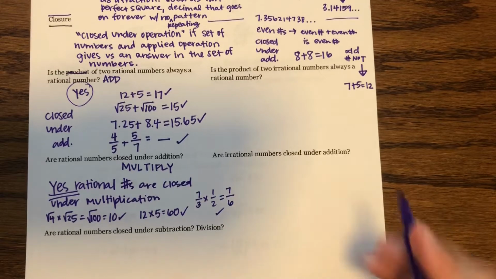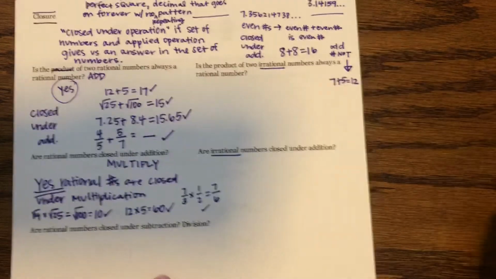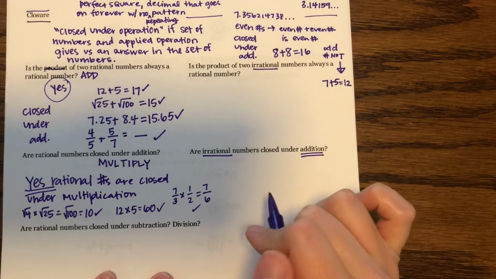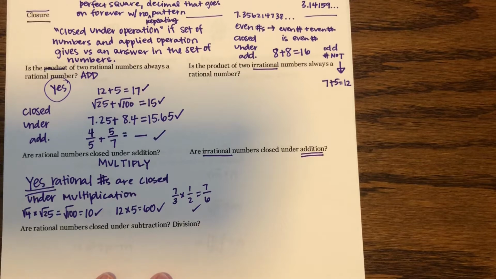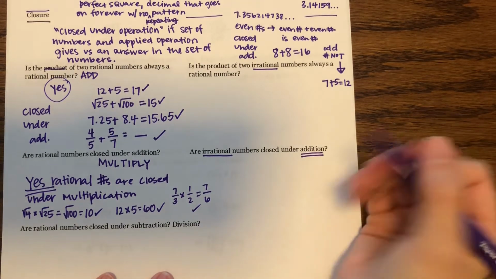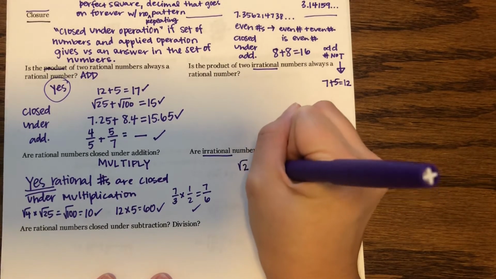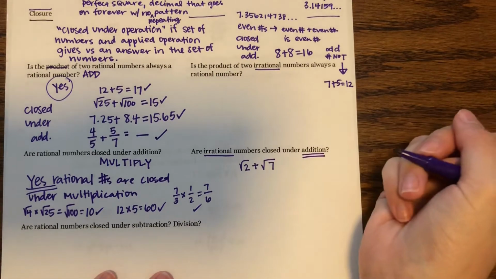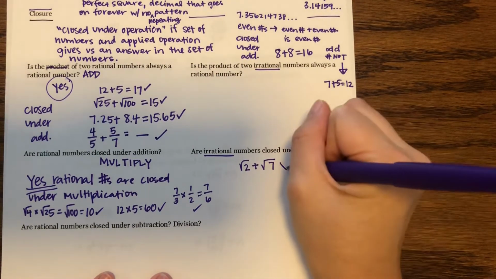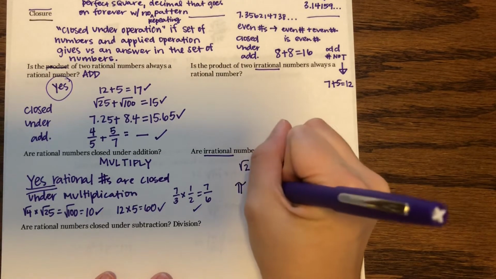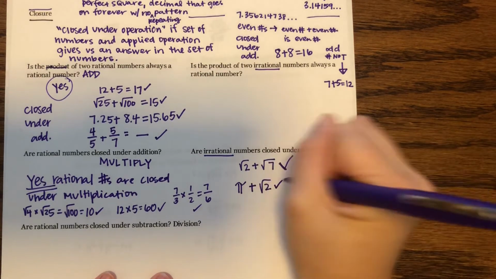We can do the same thought, but now with irrational numbers. Okay, I'm gonna go ahead and do the addition one because I think that's easier to start with. So think, is irrational numbers going to be closed under addition? Go ahead and hit pause and see what you think. Okay, so irrational numbers, let's go ahead and think of some examples. So maybe square root of 2 plus the square root of 7. That gives us an irrational number, so yeah, that's good. Pi plus the square root of 2 gives us an irrational number.